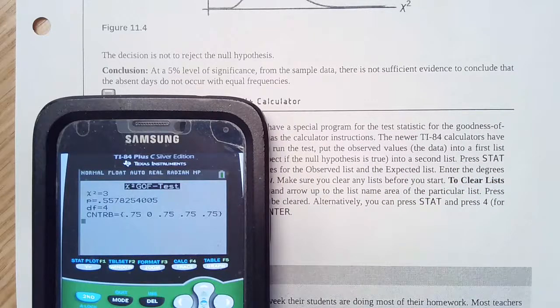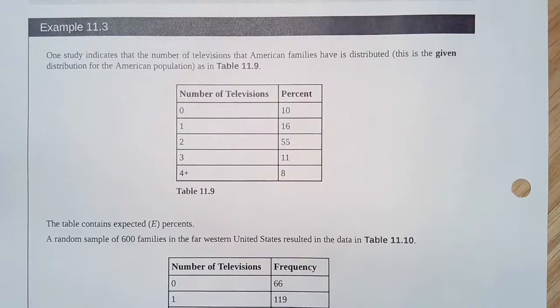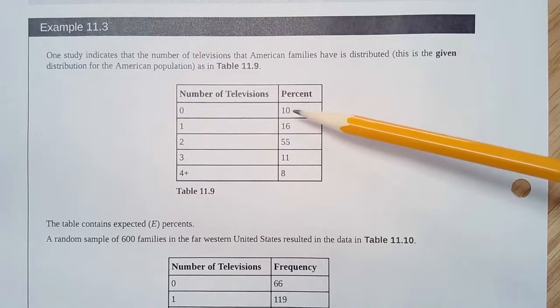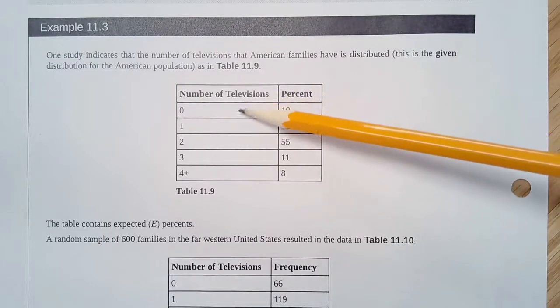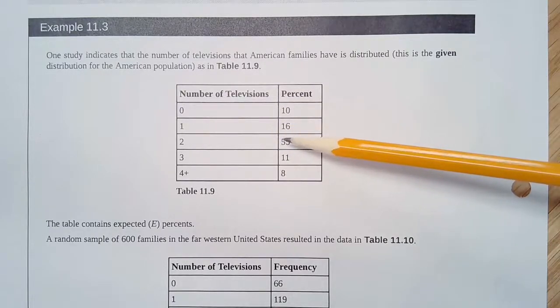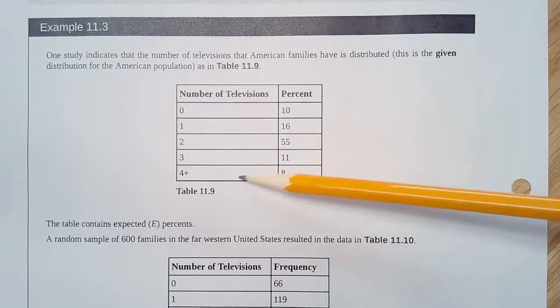All right, so we're going to go through example 11.3. We have a study that indicates the number of televisions in American families have been distributed. So we're talking about these being percents. 10% do not have a television at all. 16% have 1 television. 55% have 2. 11% have 3, and 8% have 4 or more.